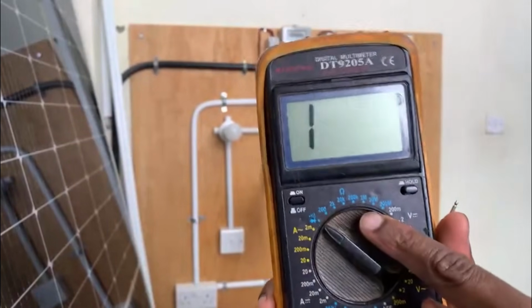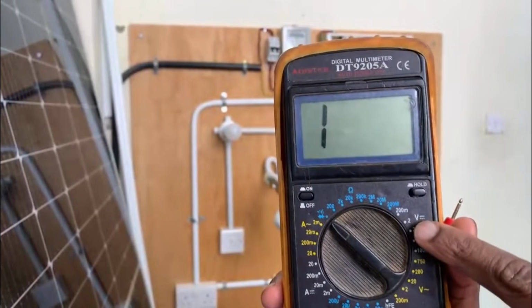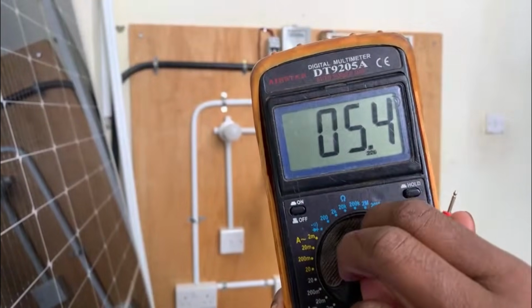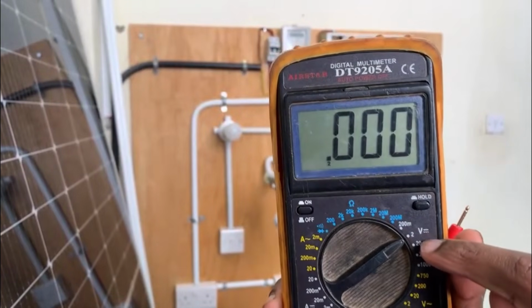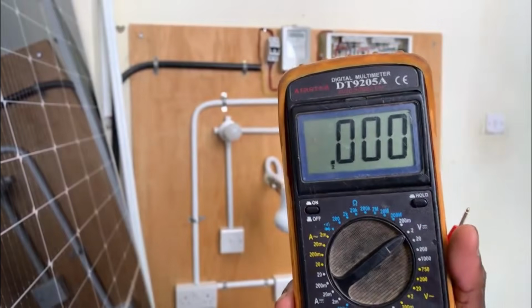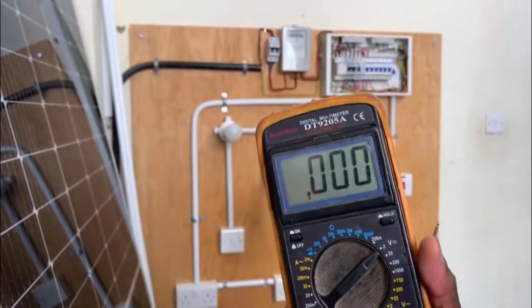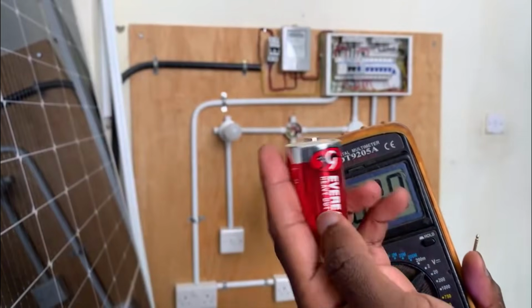Now, when it comes to direct current voltage, DC, you place it here. All this white that you can see here, the V, the line and the dots, is direct current or direct voltage, DC. So you place it here, assuming that we want to take the readings of the voltage of this battery. Is it a battery or is it a cell?